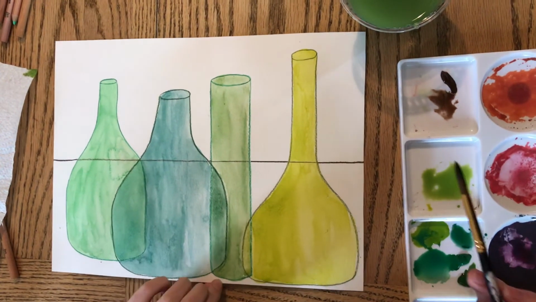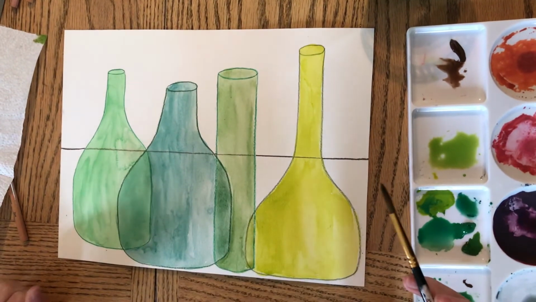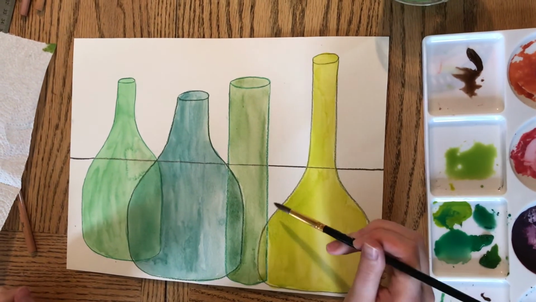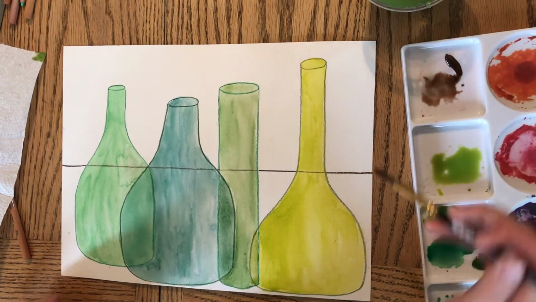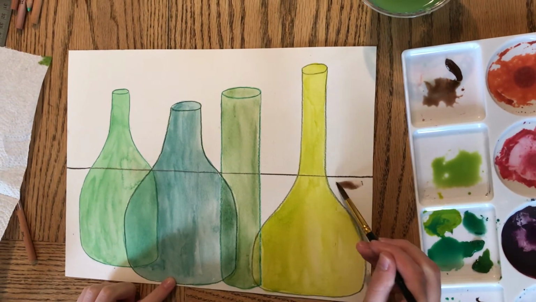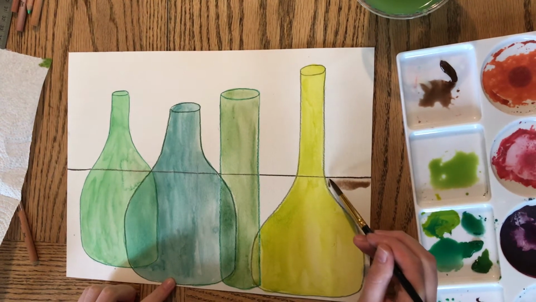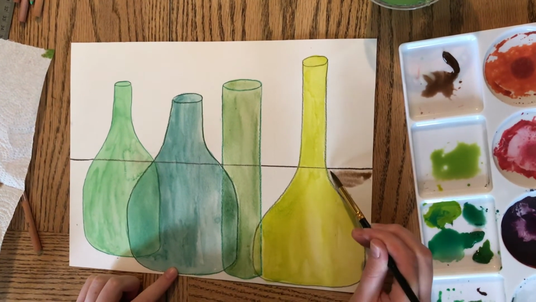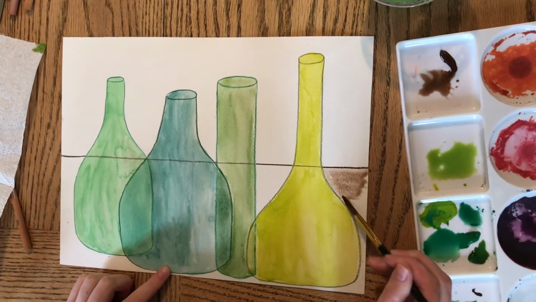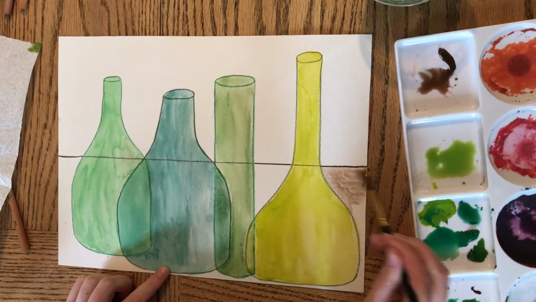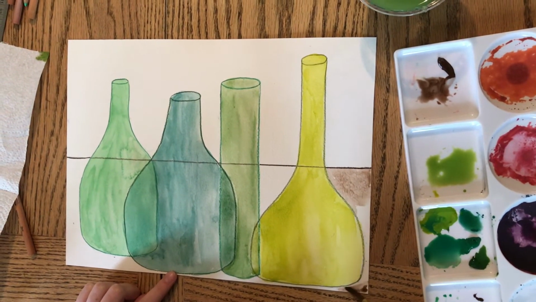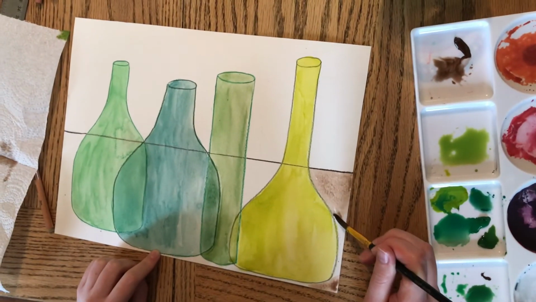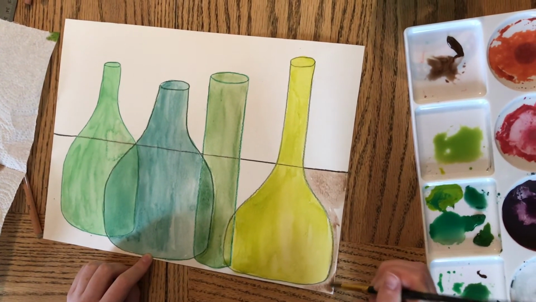Now that I have all my bottles painted and all my overlaps done, I can start doing the table and the background. So I just have a brown for the table, and I'm just going to paint the outside. I'm going to keep it kind of light, because if it was too dark, it wouldn't seem like the bottles were sitting on it.